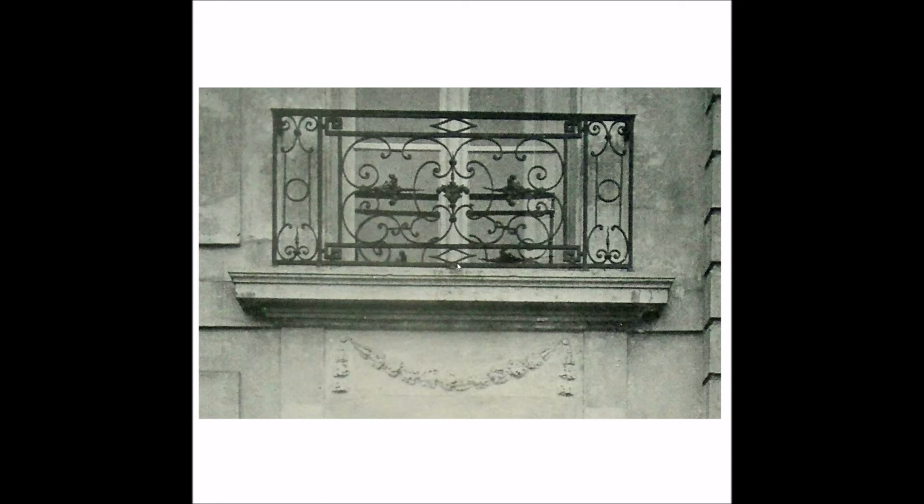Anyway, we'll be getting into all that in more detail in a future video, but for now we're just going to look at designing this railing and putting it into the Sketchup model.